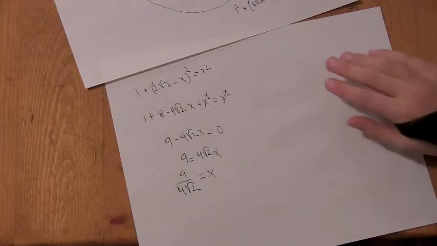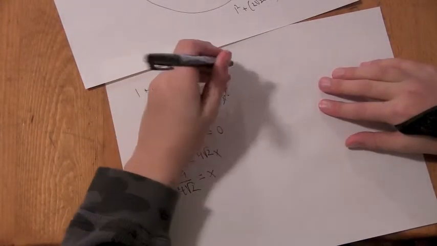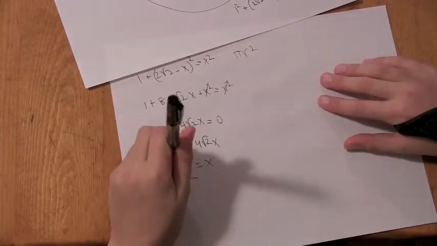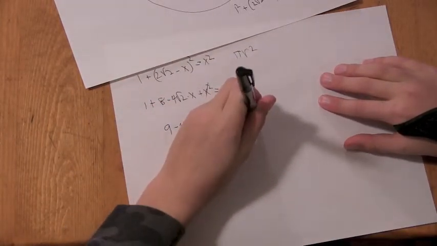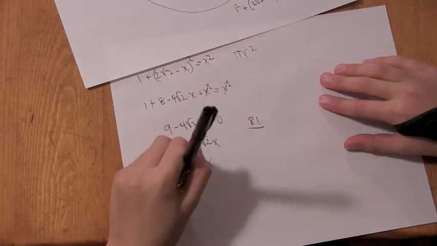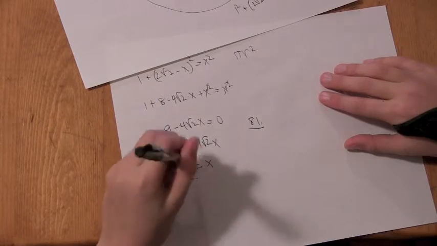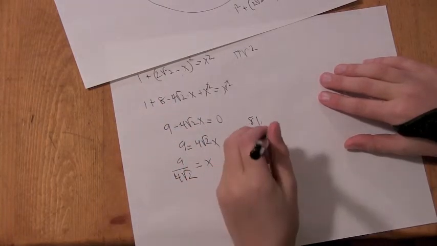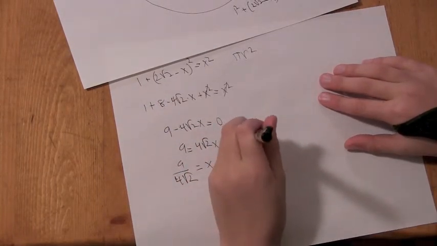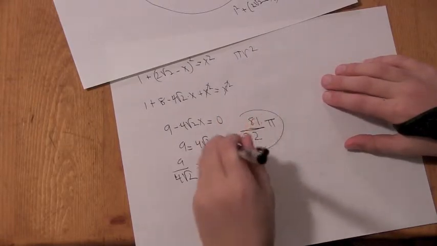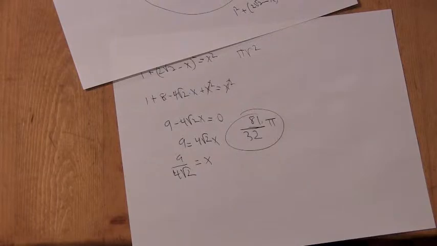Now the area of a circle is pi r squared. So we need this squared, which is 81 over, this is root 8. No, actually that's root 32 now. Yep, so 32. 81 over 32 pi. Very good job.